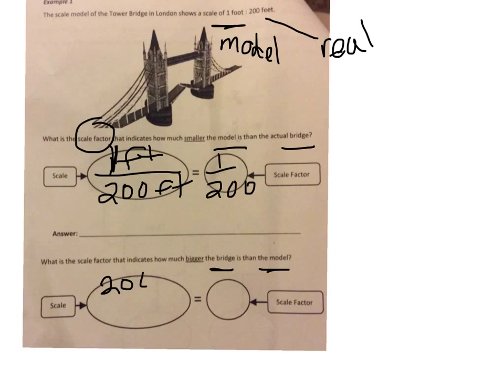So that goes on top. And then compare that to the model, which is a 1. And they're both feet. So that's how the scale factor is just finding the value of that. So it's just top divided by bottom. So 200 divided by 1 is 200.